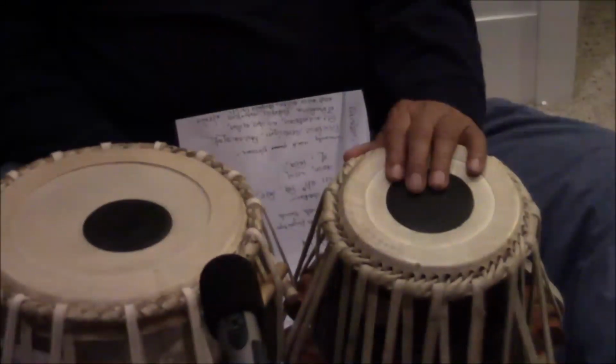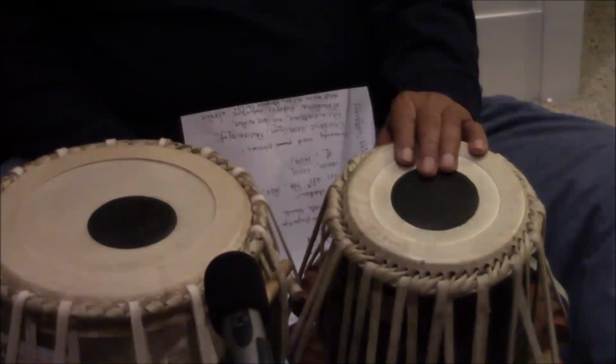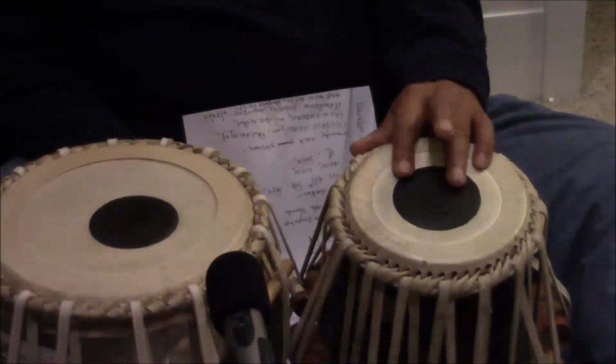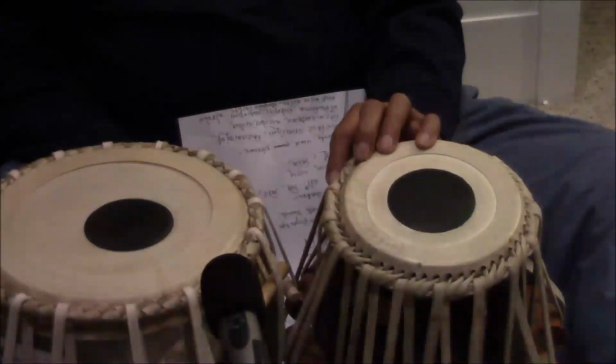Now these sounds are fairly interchangeable. Now normally a ta will be denoted by this middle finger. But many times we use forefinger for producing the ta. And there have been times when we produce ta with this finger also.